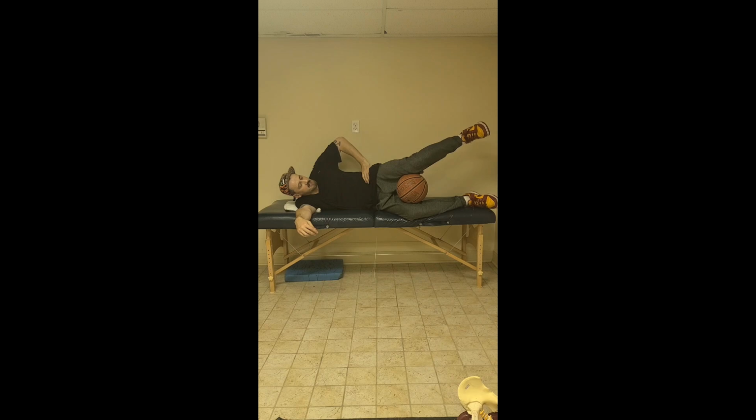So foot into the air. Hold. 1, 2, 3. Back down. Foot into the air. 1, 2, 3. Foot into the air. It's not how high. It's can I get it off the ground?